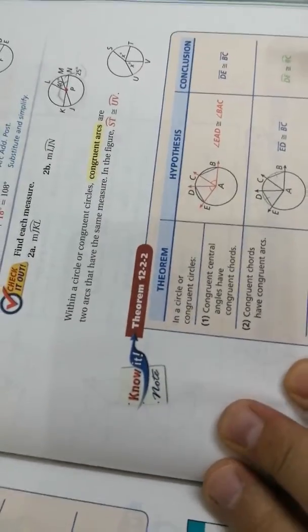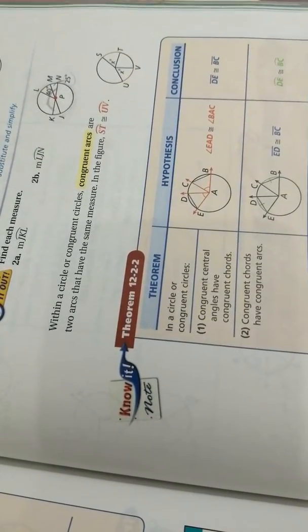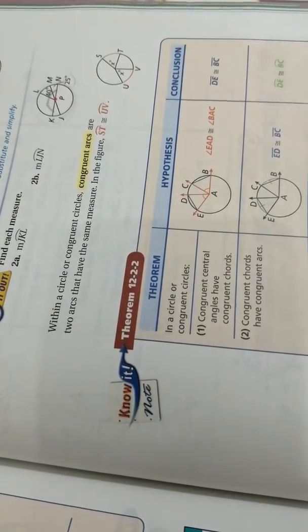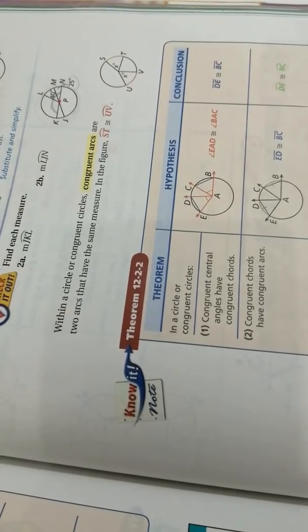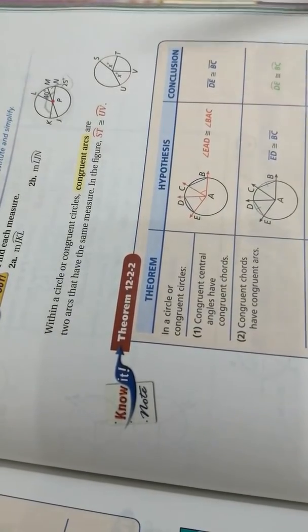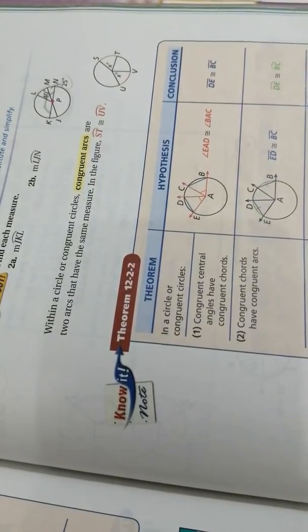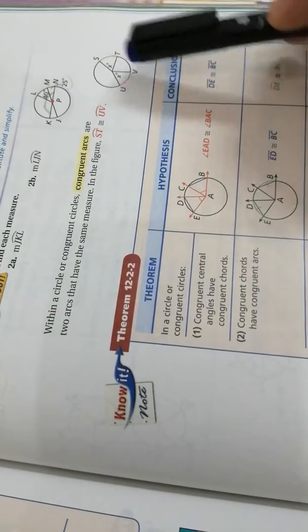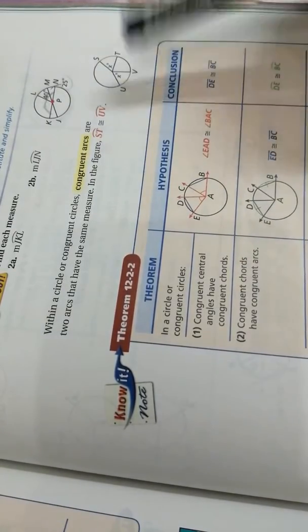Now theorems. Within a circle or congruent circles, congruent arcs are two arcs that have the same measure. In the figure, if we have two arcs have the same measure, so they are equal or congruent. So in this circle, ST, its measure equal x degree, and UV, its measure x degree, so ST equal UV.